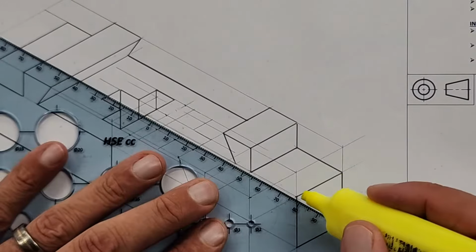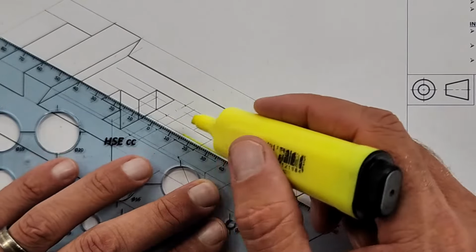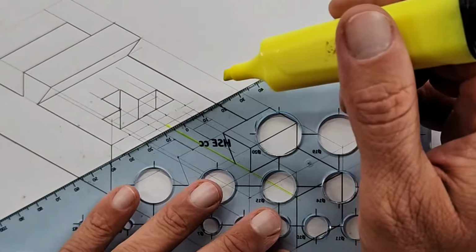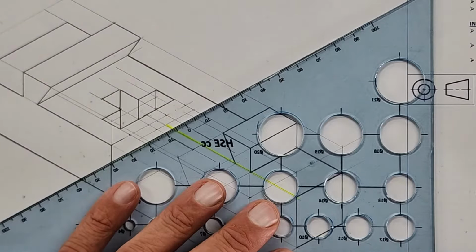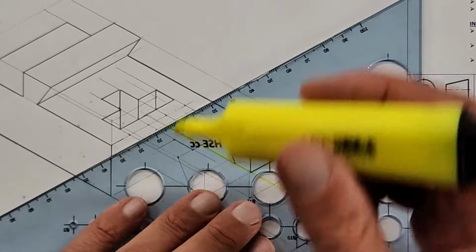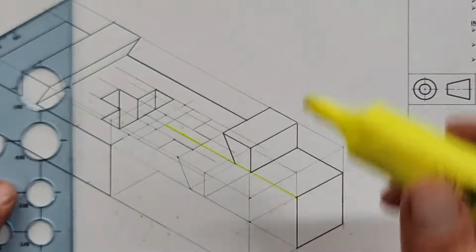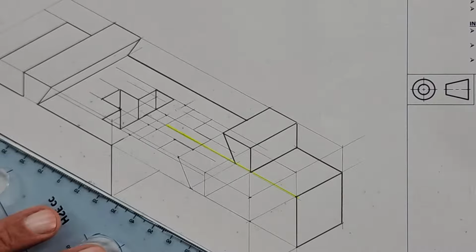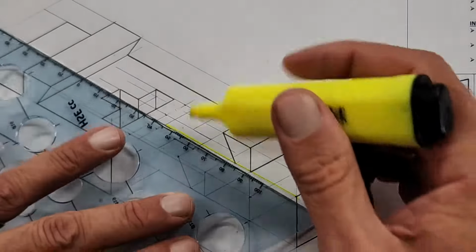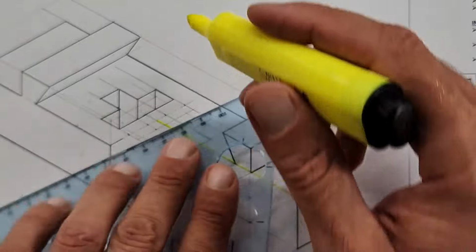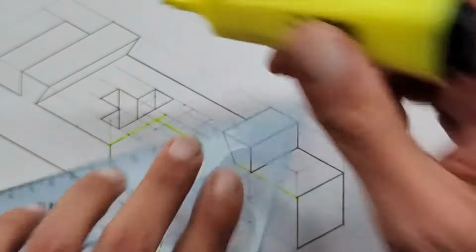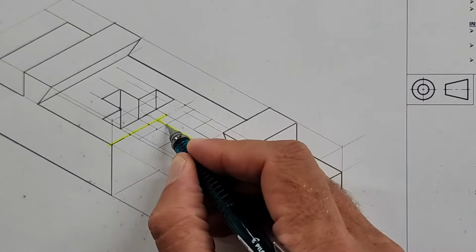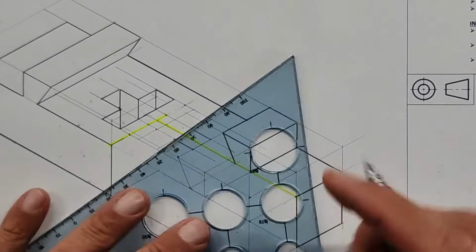This is the cutting sectional line. It goes all the way to there in the middle. Okay, so it's there only where I'm going to start with this.